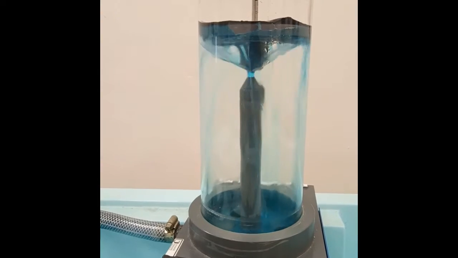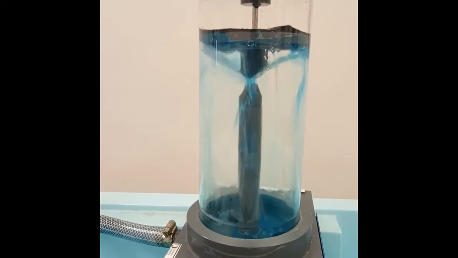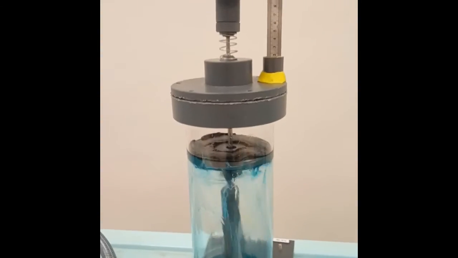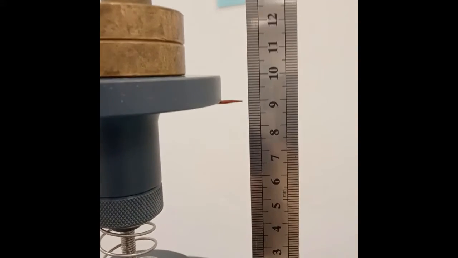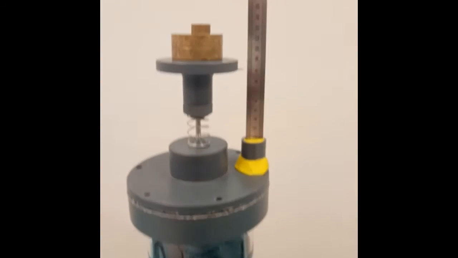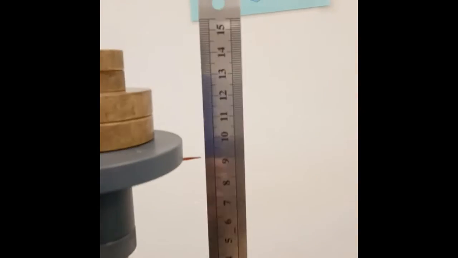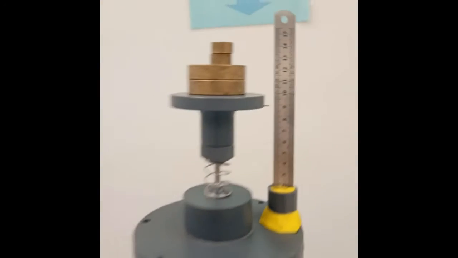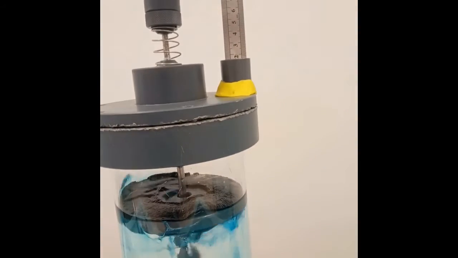This is the behavior of the fluid for the 30-degree flat surface. Right now we have only one mass, and the pointer returns back to the reference elevation. If we add an additional mass, the pointer moves about one resolution by increasing the mass.